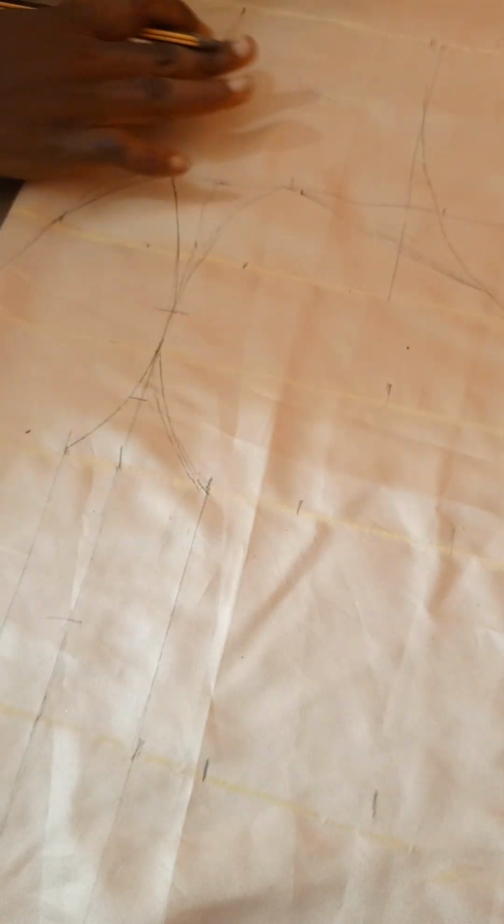This one is not part of the dress, so if you're putting either lace or net, this is the part that you're going to use and cut the lace or net. So this down part is the part of your dress.